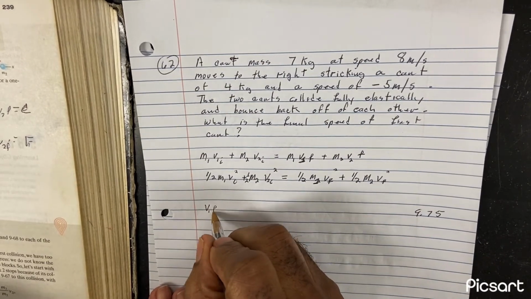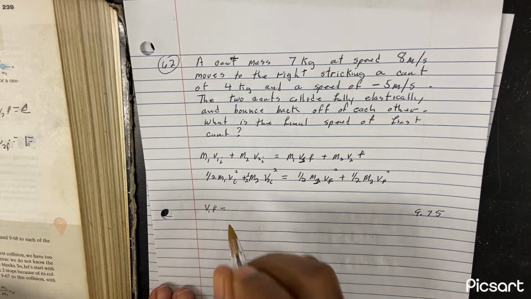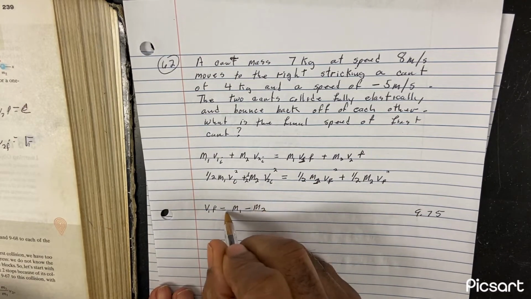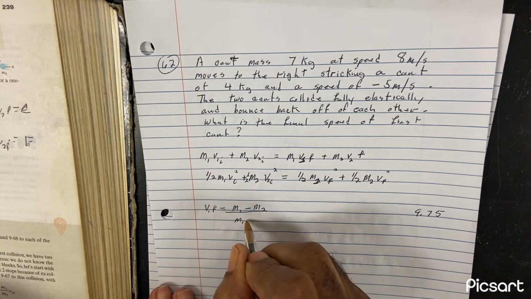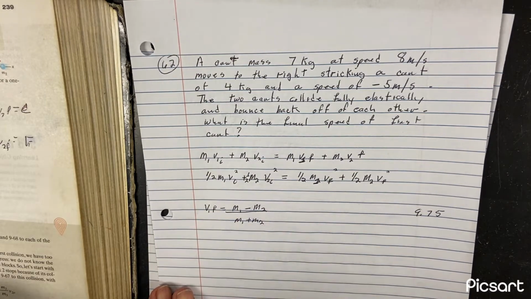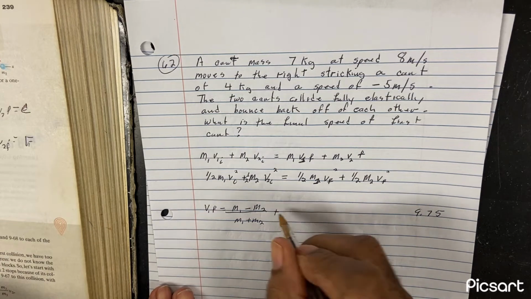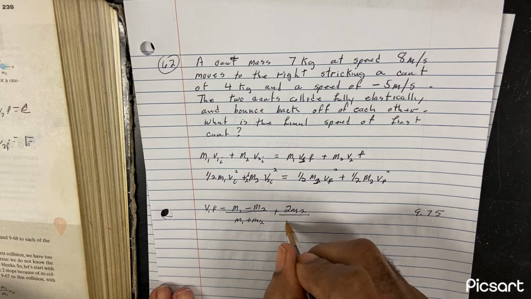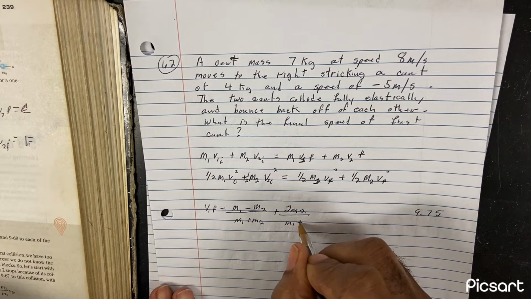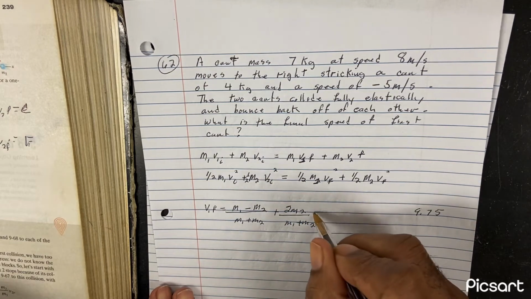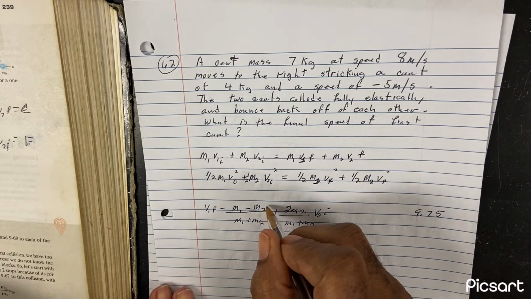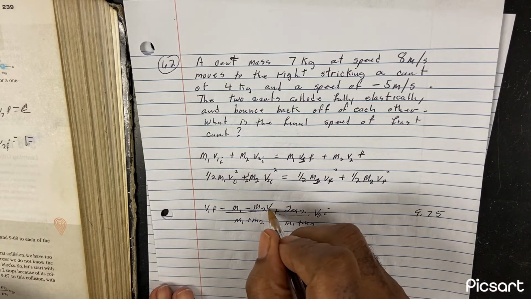V1 final is going to equal M1 minus M2 over M1 plus M2 plus 2M2 over M1 plus M2 times V2 initial, and this is times V1 initial.